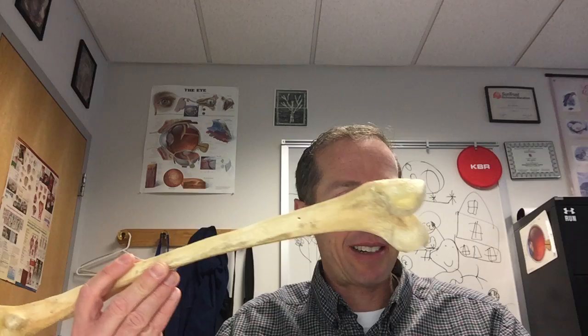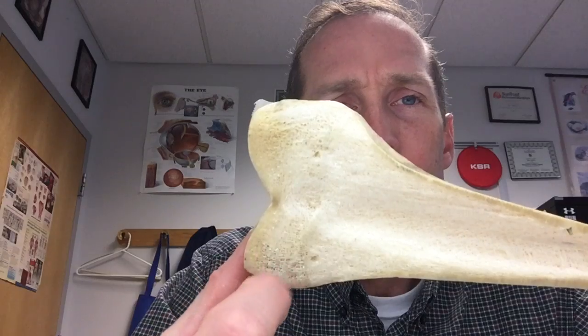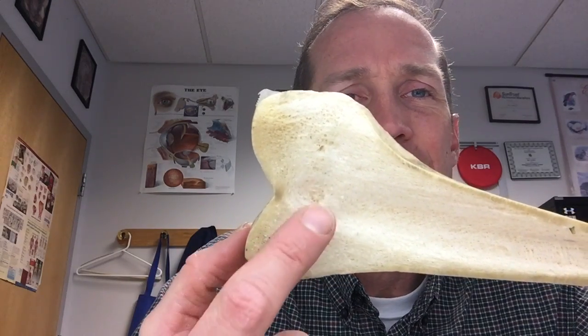Okay, a couple other things we can see. I'm going to figure out which bone I want to show this to you on. Let's see here. In the epiphysis, you can see a remnant, a very skinny line of compact bone. This is called the epiphyseal line. If I tilt it that way, you can see the shadow of that line right there. It actually goes all the way across.